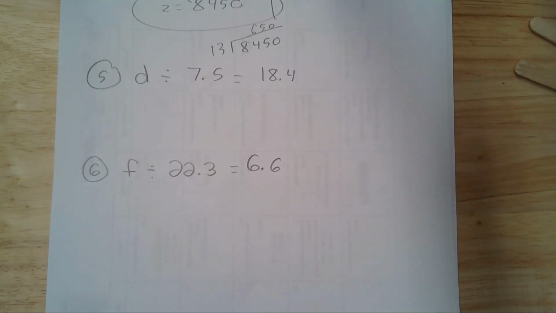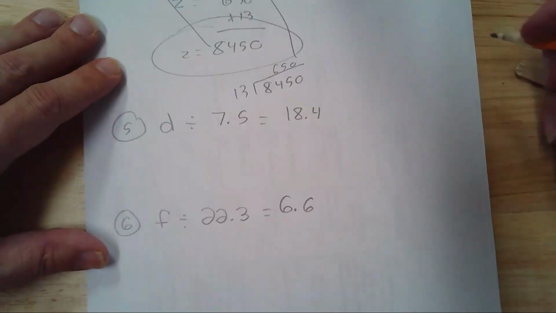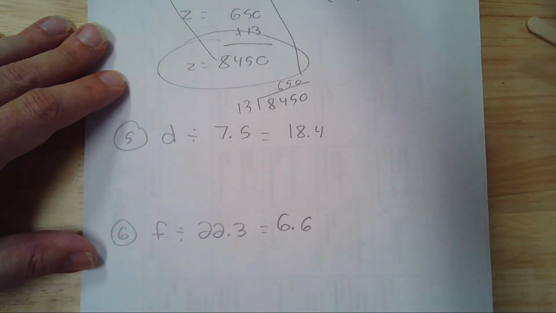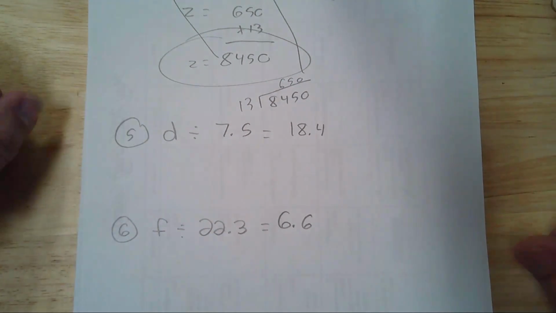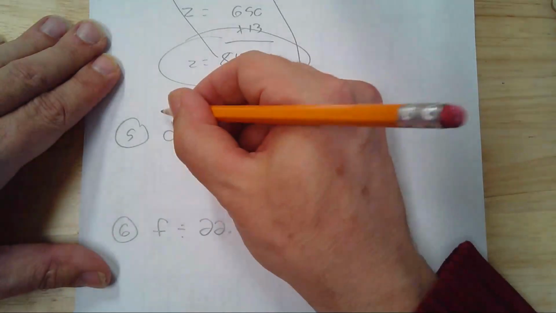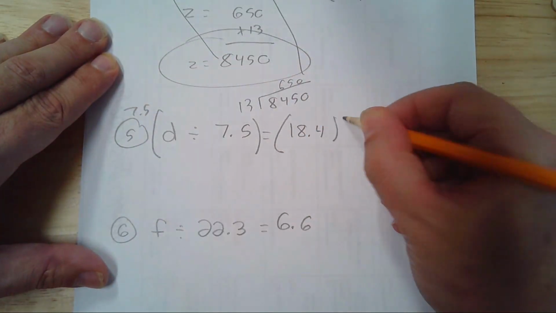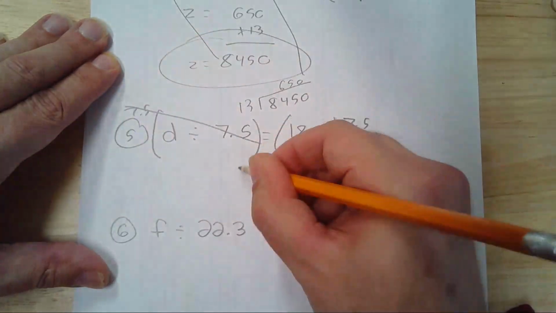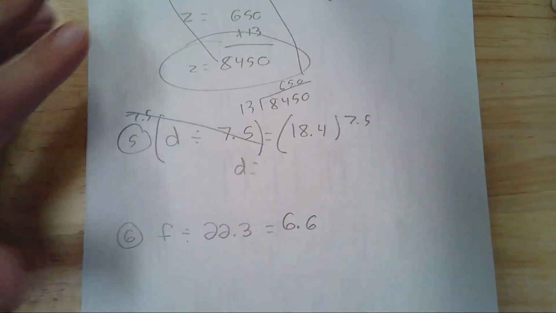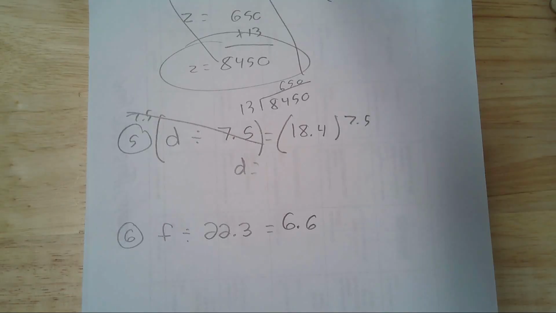Let's see. So what do I need to do? So it's 7 and 5/10 times 18 and 4/10. I need to multiply both of these sides by 7 and 5/10, so that's what cancels out. And then multiply 18 and 4/10 times 7 and 5/10.